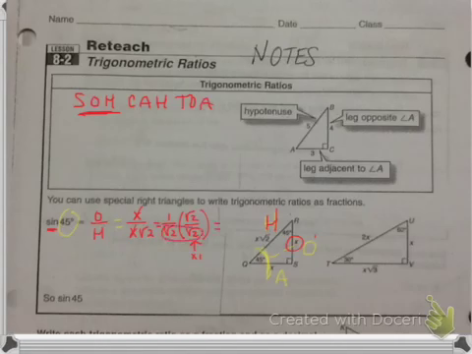So in the numerator, I have 1 times the square root of 2, or the square root of 2. And in the denominator, I have the square root of 4, because 2 times 2 is 4, or simply 2. And that's the answer to the sine of 45 degrees. So the sine of 45 degrees equals square root of 2 over 2.